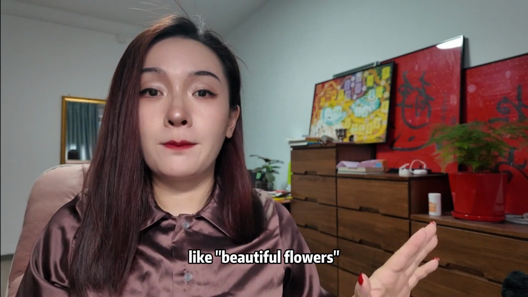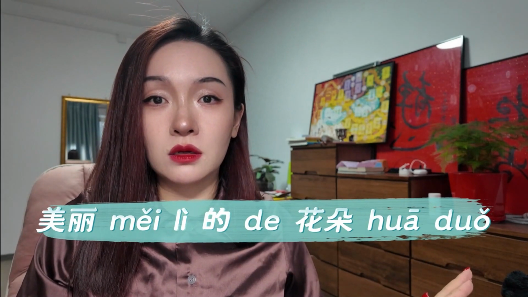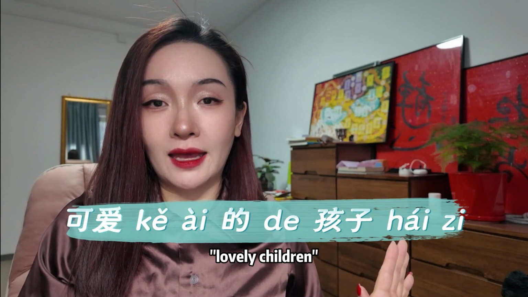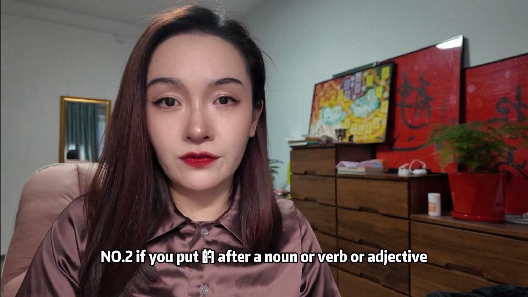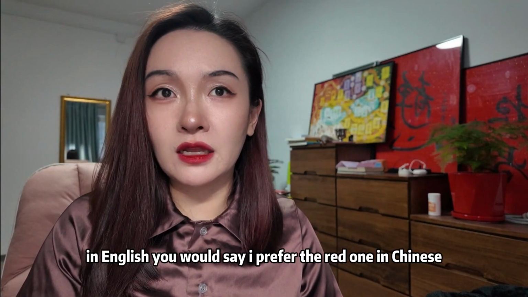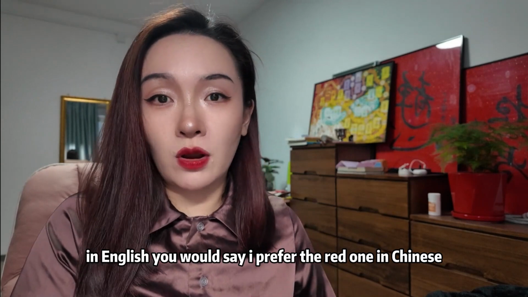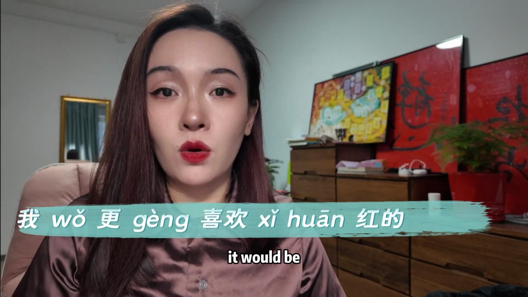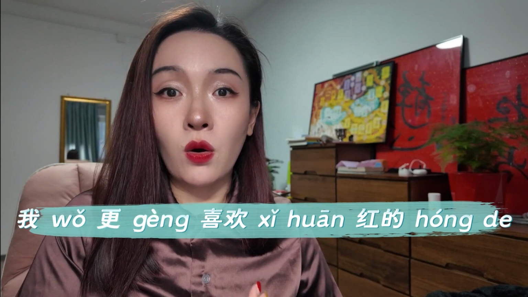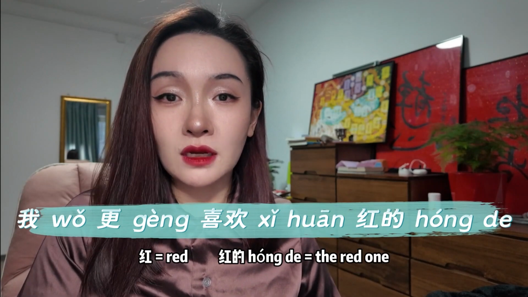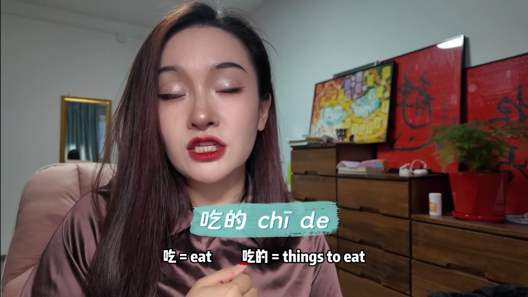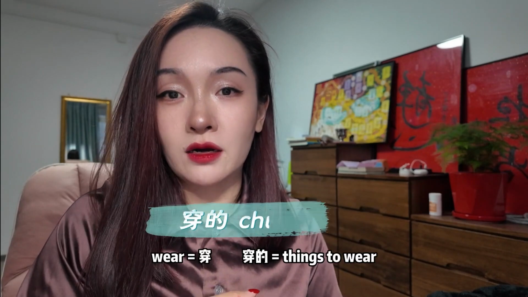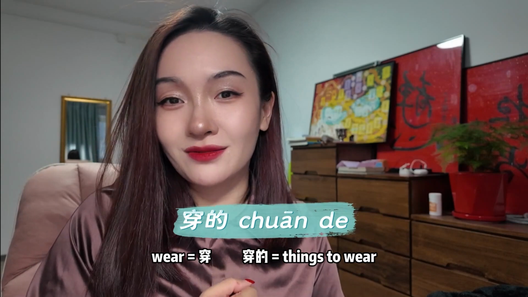For example, like 美丽的花朵，可爱的孩子。Number two, if you put D after a noun or verb or adjective, then you have a noun. For example, in English, you will say, I prefer the red one. In Chinese, it will be 我更喜欢红的。红 means red, 红的 means the red one. 吃 eat, 吃的 things to eat. 穿 wear, 穿的 things to wear.